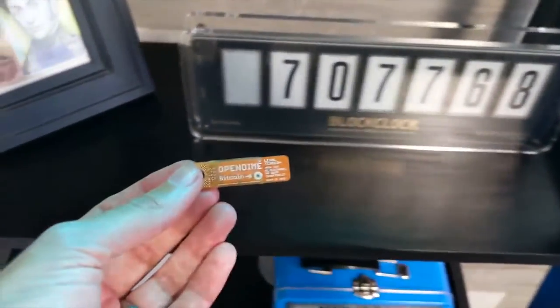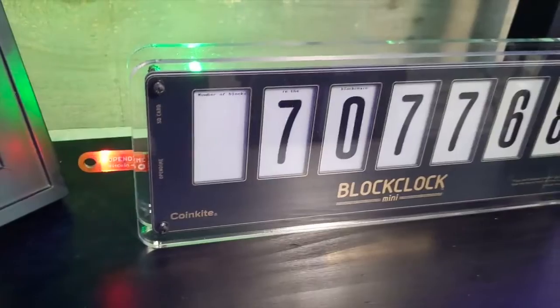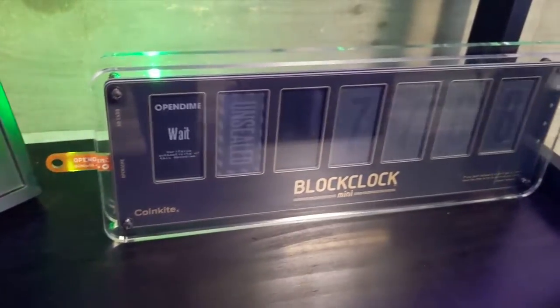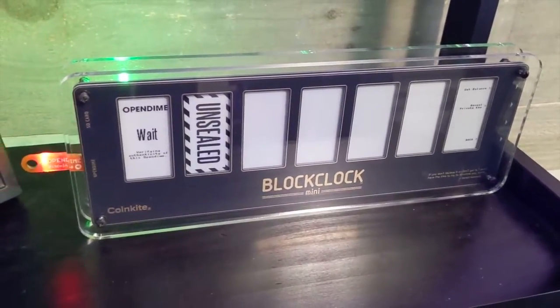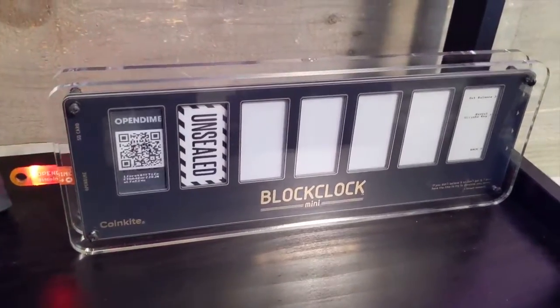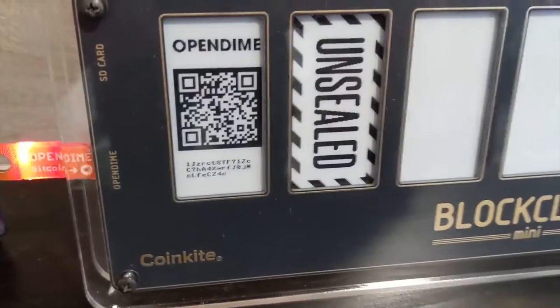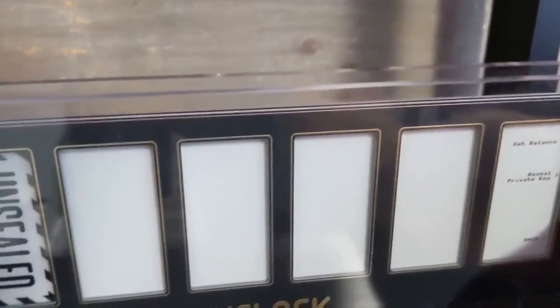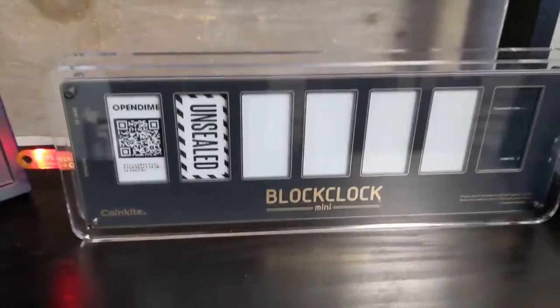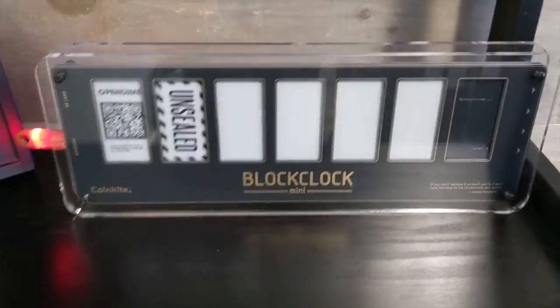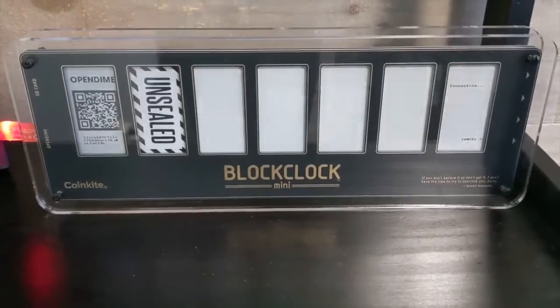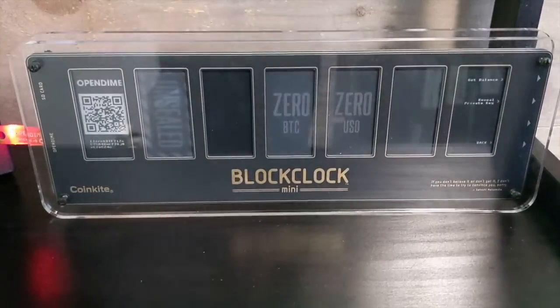Just for good measure, let's see what this looks like on the BlockClock now. All right, we get the warning of unsealed. Wait, there's the address still, but I can still get the balance as per usual. And this should now show that we've removed the balance, that there's nothing in it anymore. 0. Yep, there we go.